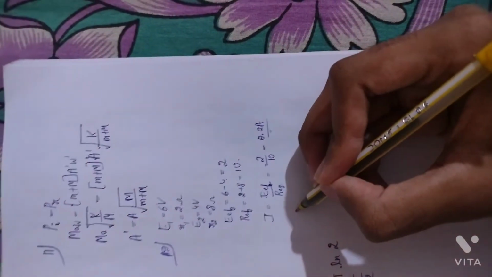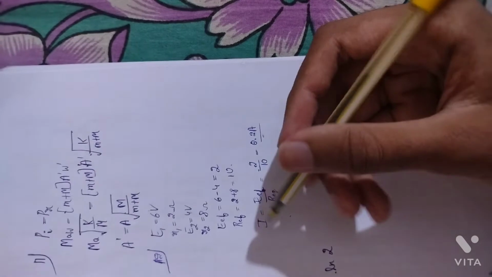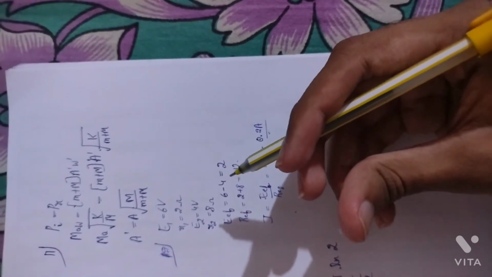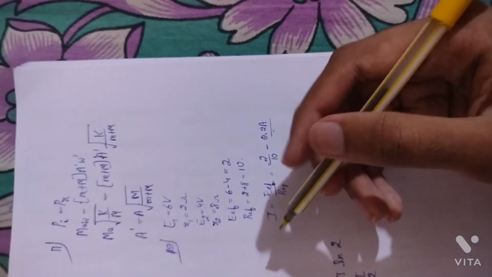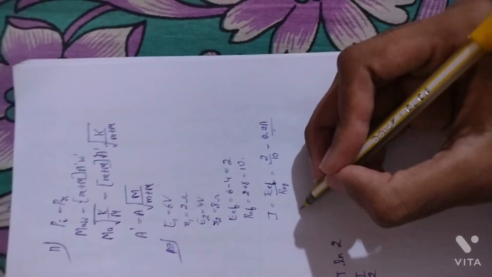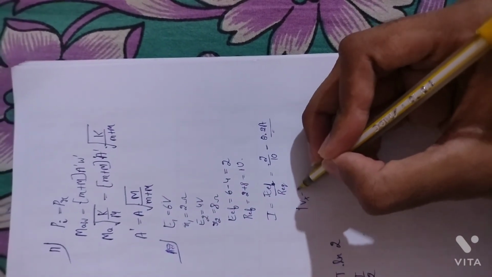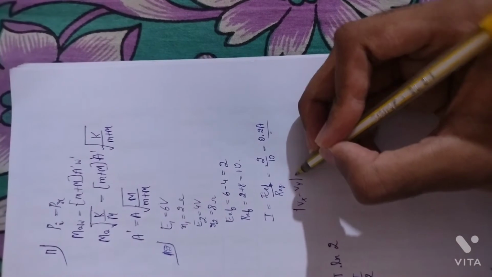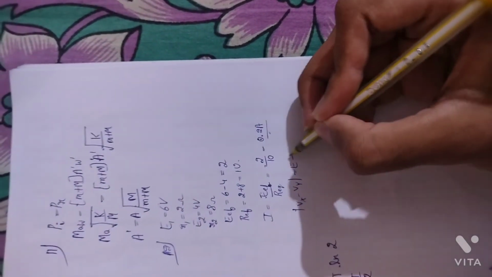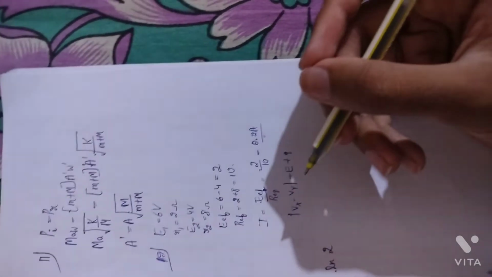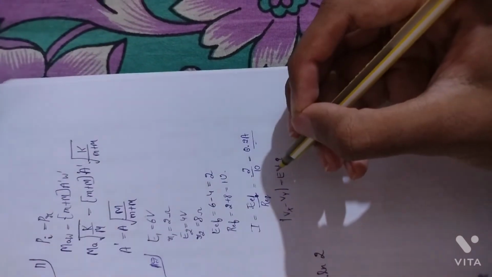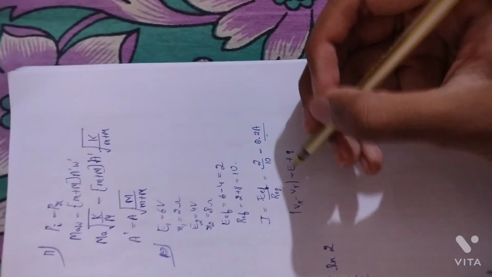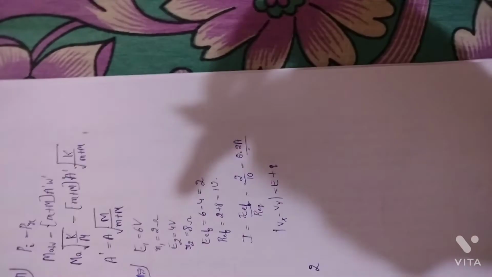Now they have asked to find the potential difference in the question, across the points X and Y. So let us take potential difference, Vx minus Vy is equal to E plus Ir.